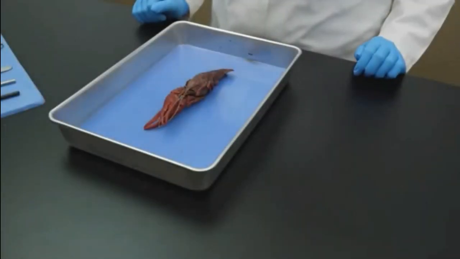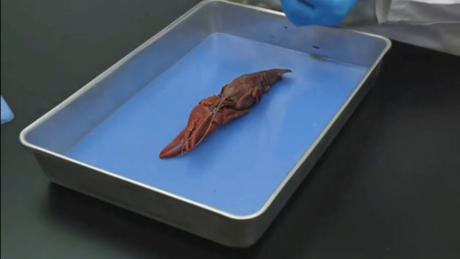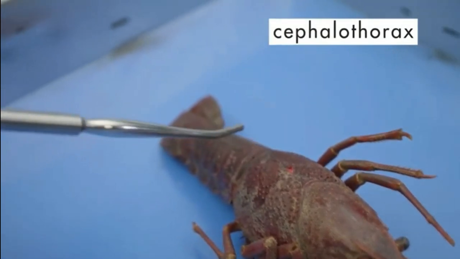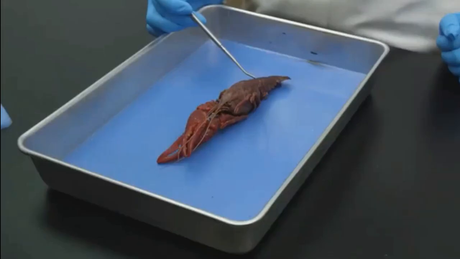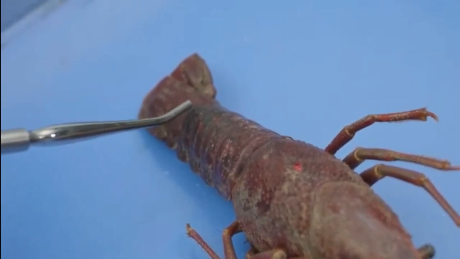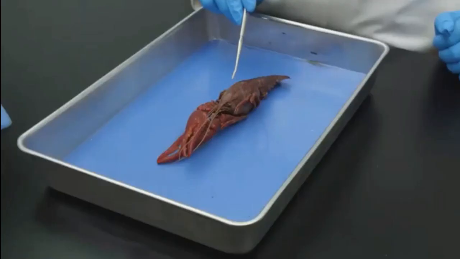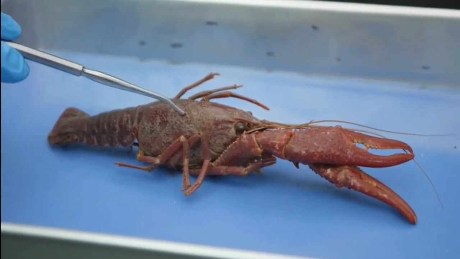As we examine the external anatomy, we notice that the body of the crayfish is divided into two regions, the cephalothorax and the abdomen. The abdomen is divided into 6 segments that end with 3 fins, which make up the tail fan. The crayfish's body is covered with a hard exoskeleton made of chitin and calcium carbonate.